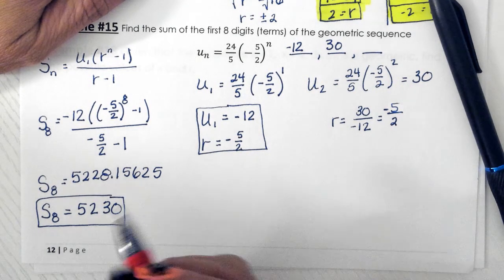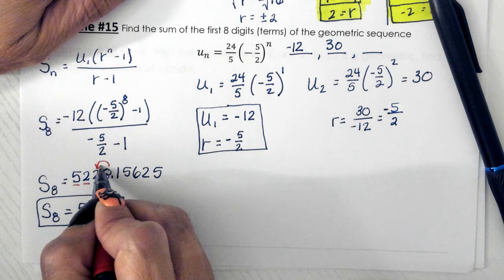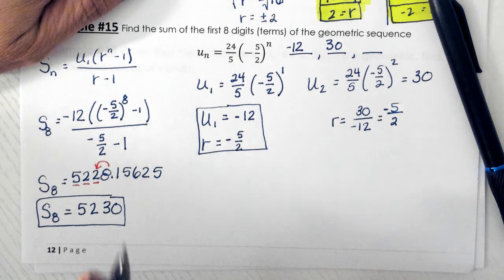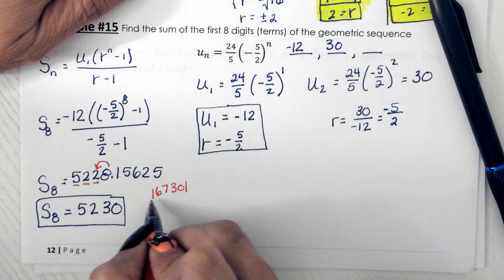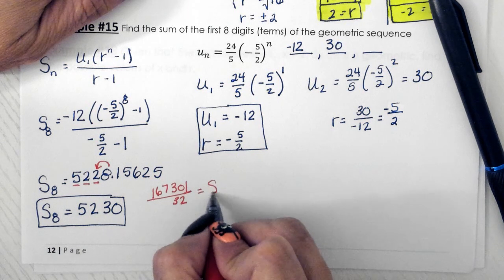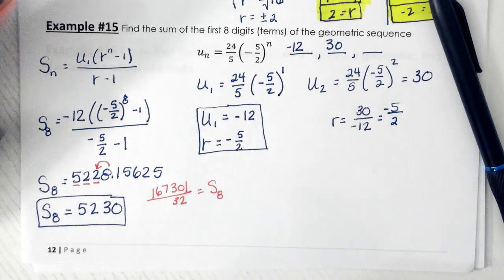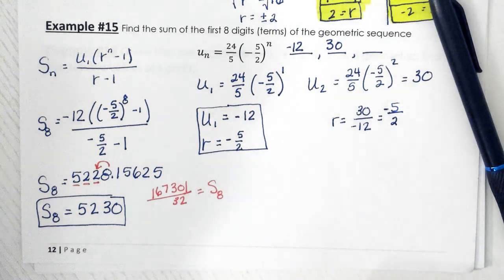Well, I'm looking at those sig figs. 1, 2, 3. The 8 would round the 2 to a 3. If you put 167301 over 32, that is absolutely fine too. If you're working them on Cognity, it'll tell you that it wants a decimal or sig figs or rounded. It'll tell you. So anyway, you should be good there.